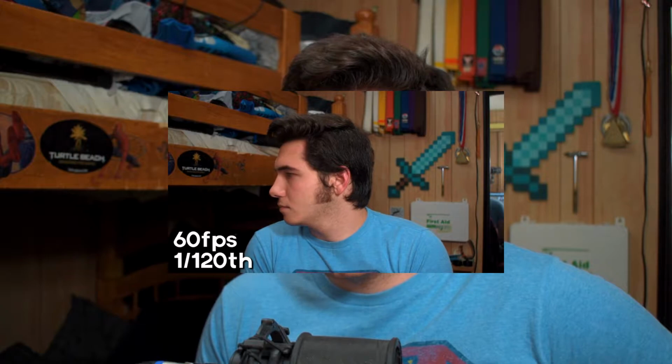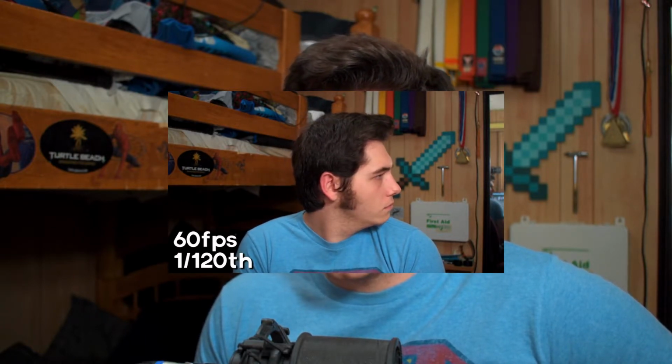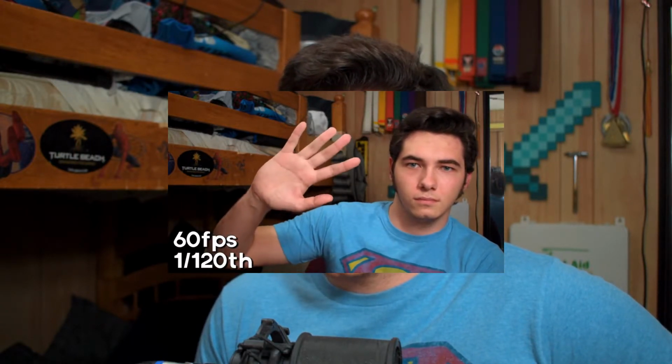Here I have a video of me shooting 60 FPS at a 1/120th of a second. It looks more fluid because of the more frames you have, and you can see there's not a lot of motion blur. A lot of people think this looks too robotic, or they say it feels unnatural. Really, what you have to blame for that is not necessarily the frame rate, but the shutter speed. Of course, frame rate does matter.